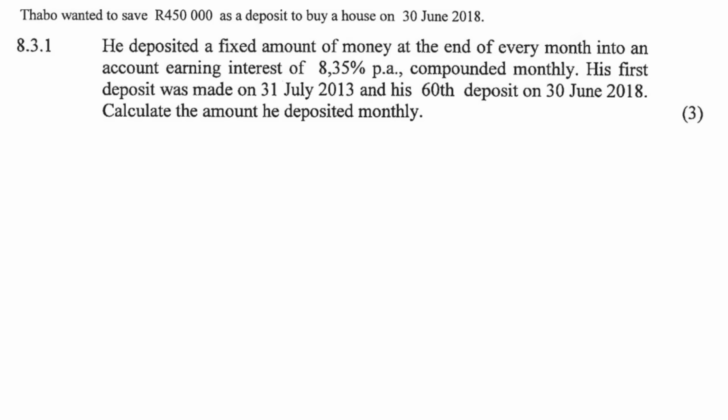They tell us that he deposits a fixed amount of money at the end of every month into an account earning interest. Okay, so we've got our interest rate there. His first deposit is made on 31 July and his 60th deposit on 30 June. Calculate the amount he deposited monthly. Some learners read these numbers and think they're trying to trick me here. And I can tell you that 85 to 90% of the time, they're not trying to trick you.